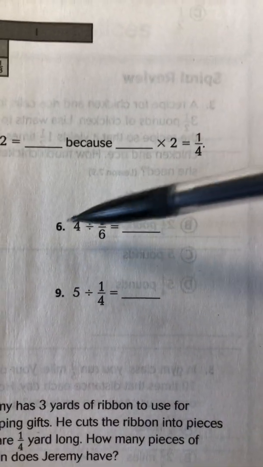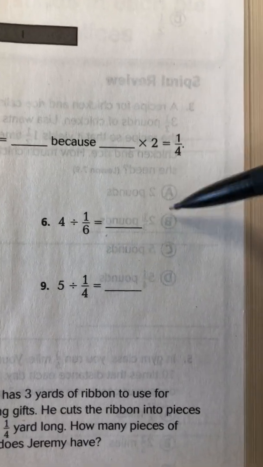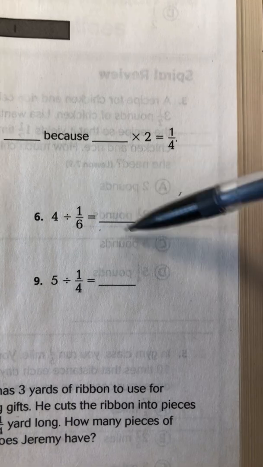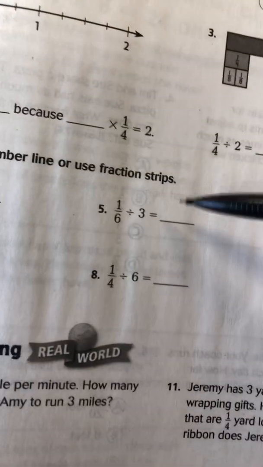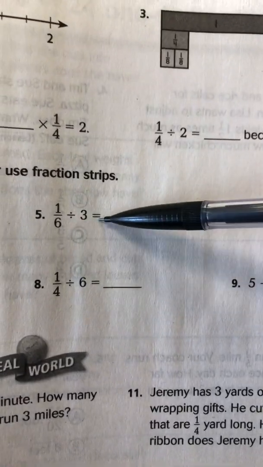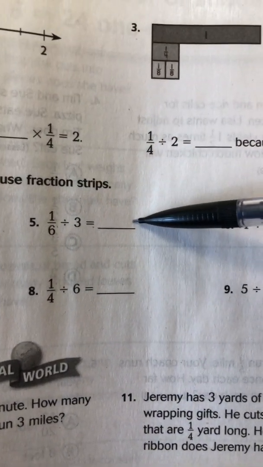If you are working on, for example, this question here, 4 divided by 1/6, and you get an answer that is a fraction, you should automatically know that you made a mistake somewhere, because it should be a whole number, because it starts with a whole number. Now, this one, 1/6 divided by 3, starts with a fraction, so your answer needs to be a fraction, okay?